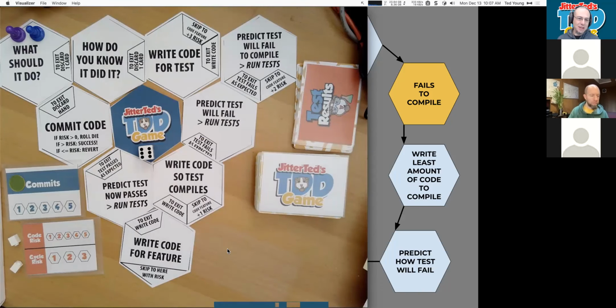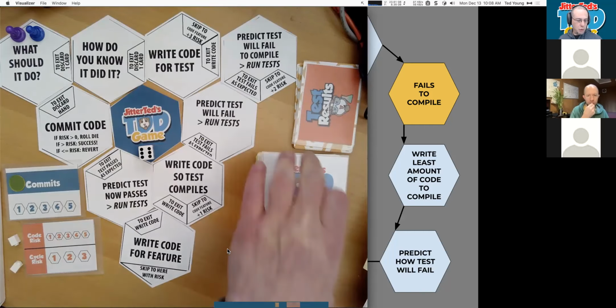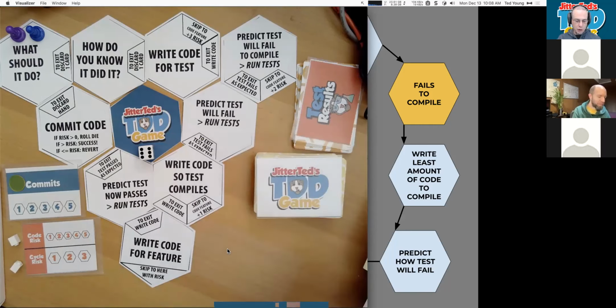The way the game works is you move through the steps that you would do to go through the full TDD cycle. Originally there were some cards that I called attack cards. But after some playing, I realized that it's really not an attack card.